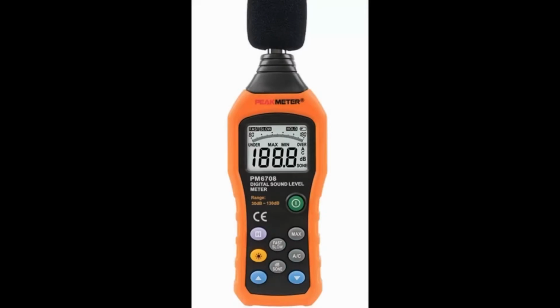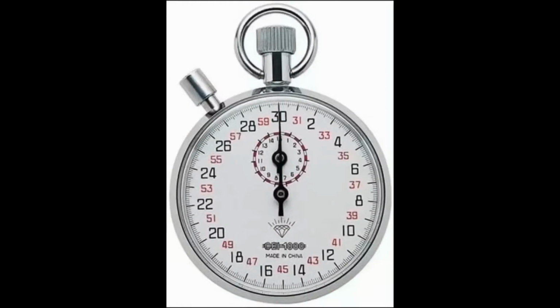The apparatus that will be used to conduct this experiment are a decibel meter and a stopwatch. We will conduct the experiment in a duration of 30 minutes. The data will be recorded every 30-second intervals.